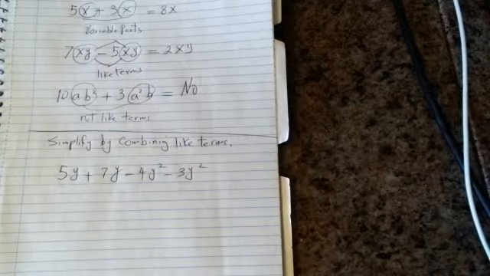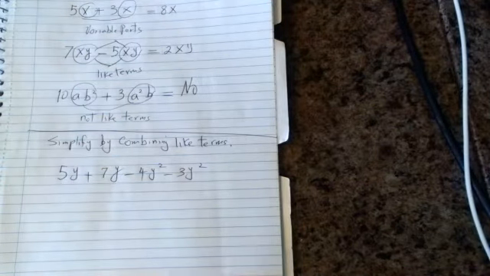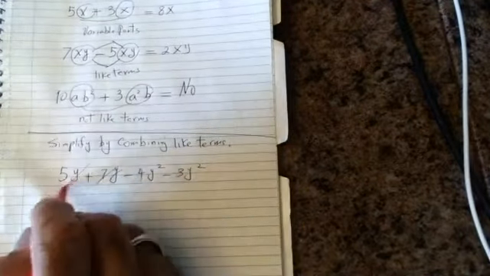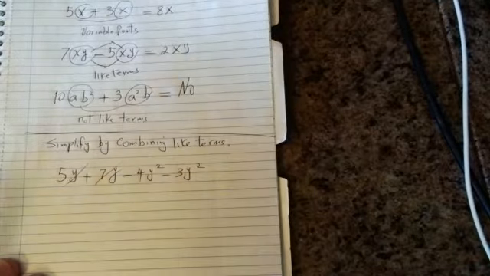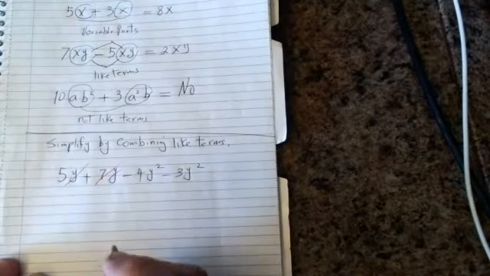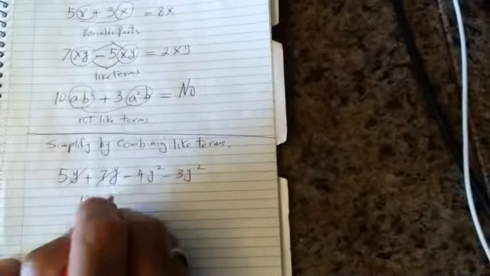So what you need to do is first group like terms. Grouping like terms means these two are both like terms. Both have y. 7y and 5y is 12y.